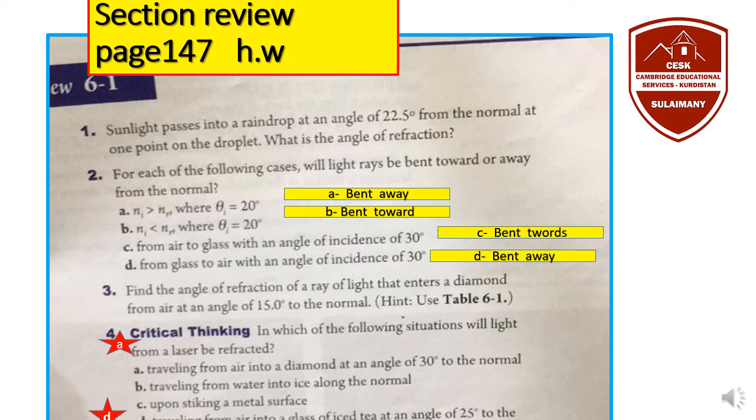Okay, C, from air to glass. You know air is 1, you know glass is 1.6 or 1.5, no problem. Anyway, the index of glass is greater than the index of air. So what does it mean?